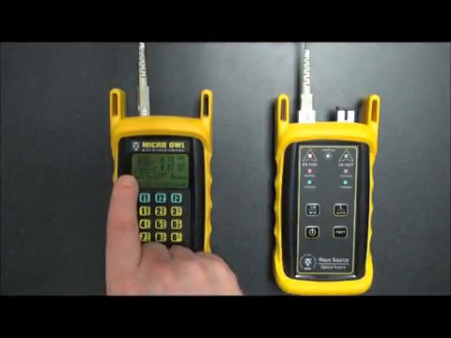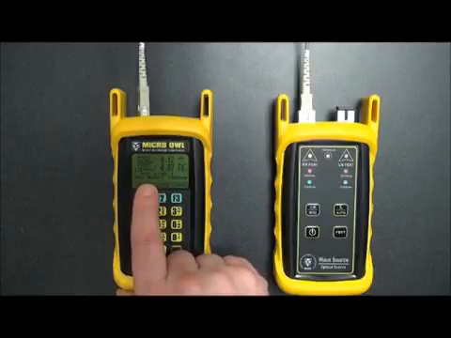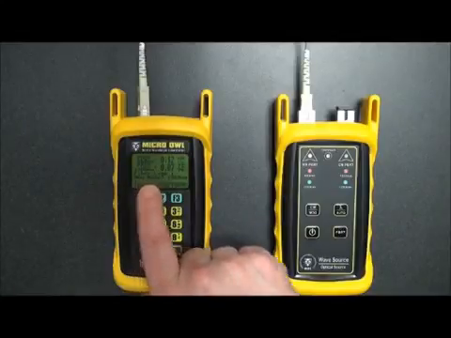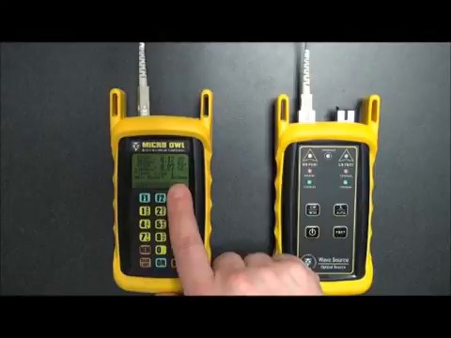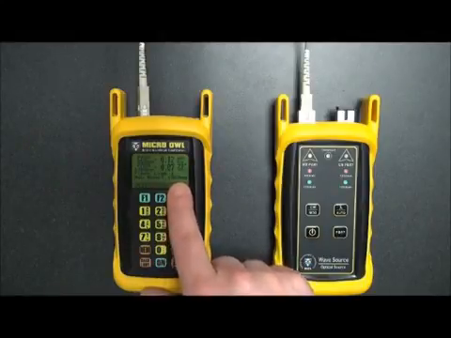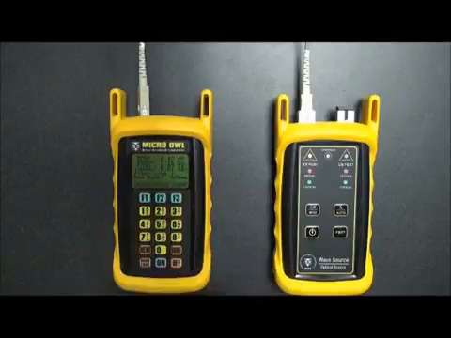73 degrees, that's temperature. Percentage is battery life. You'll see over here, fiber link 1, that's our link name. And then you'll see new name here. New name means that we haven't stored any data, so we haven't had an opportunity to name the fibers yet. And then again, over here, you see your wavelengths that are currently being tested. And then again, the bottom menu of function options here.